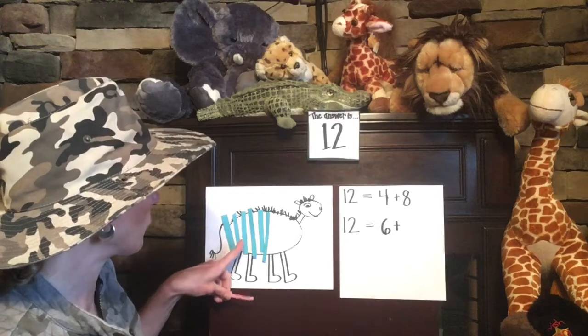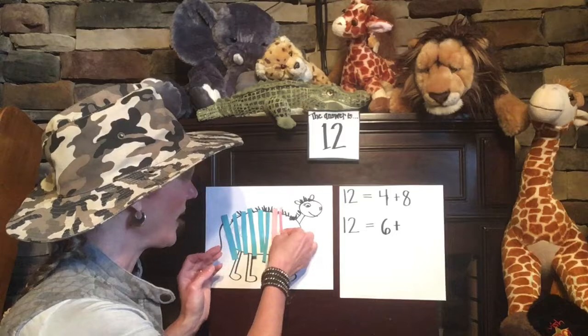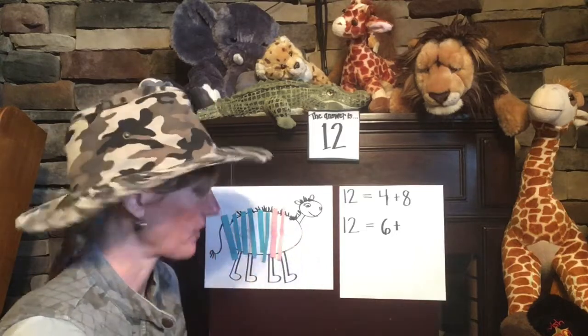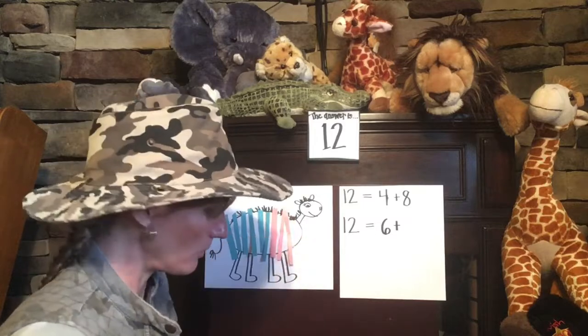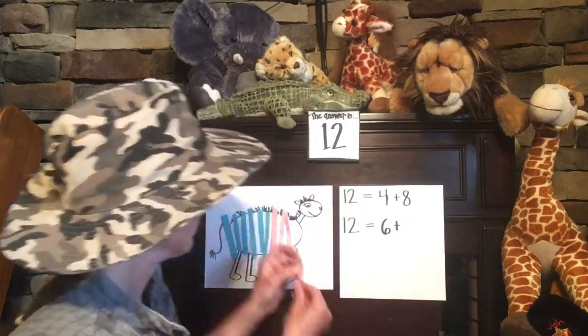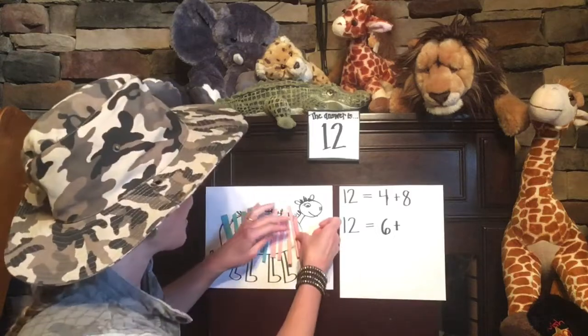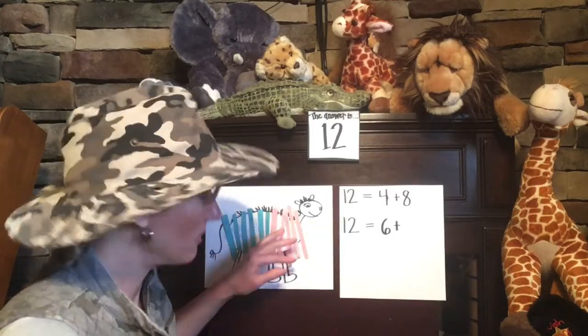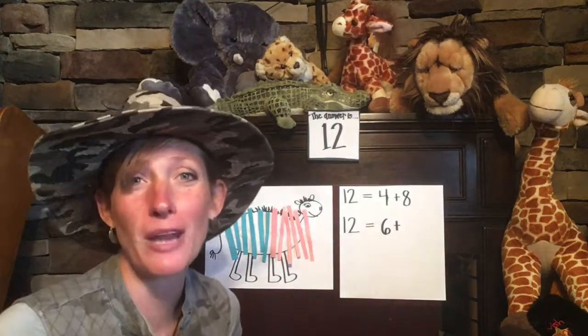We've got 1, 2, 3, 4, 5, 6, 7, 8, 9, 10. Whoop, my number 10 fell. That's 10. 10 stripes. 11, 12. I've got 12 stripes all together now.